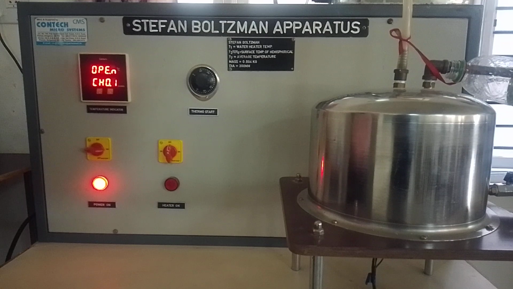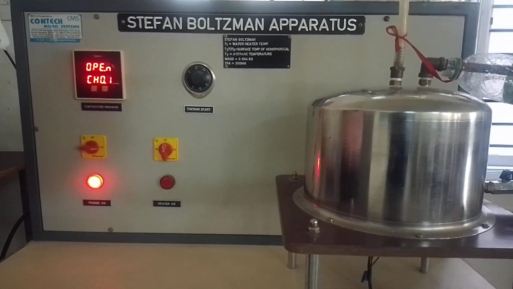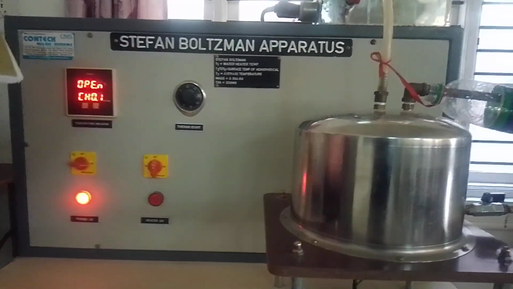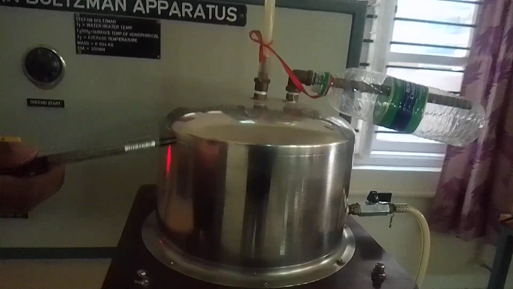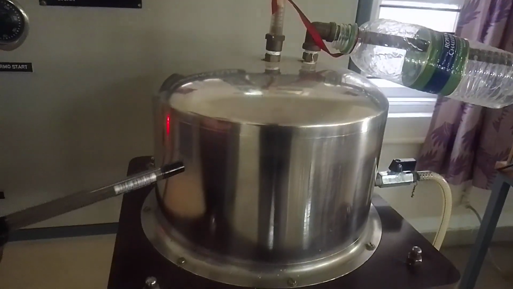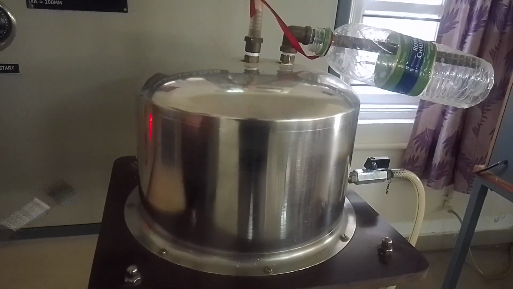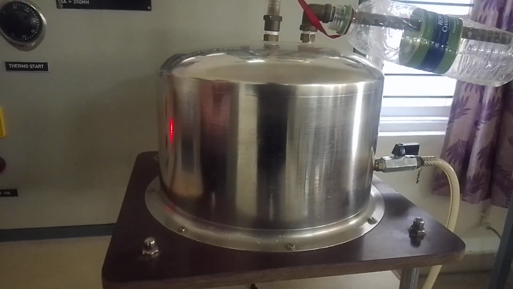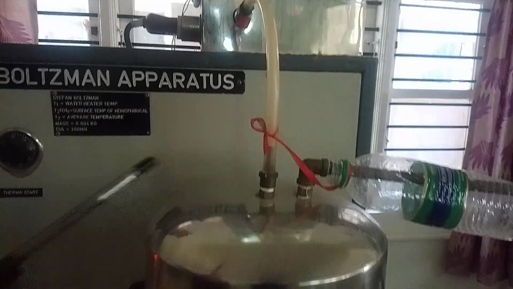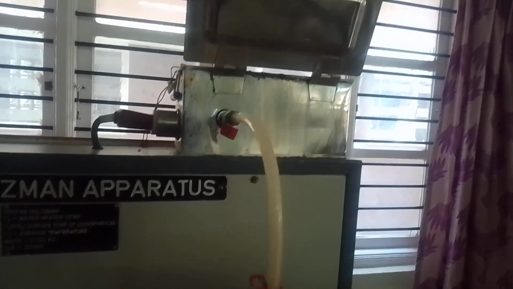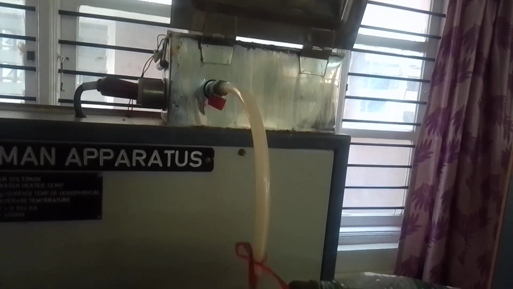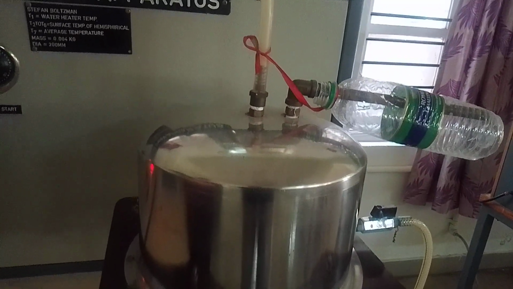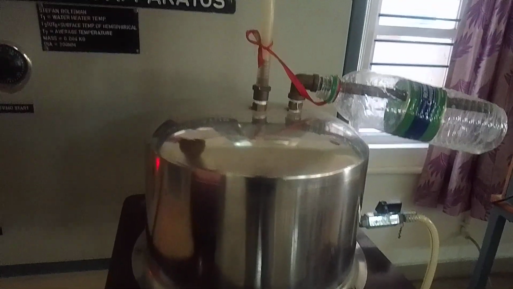So now let us discuss the apparatus setup. The setup consists of a hemispherical enclosure made up of copper connected to the flat plate. What you can see here is a hemispherical enclosure made up of copper, connected to the flat plate. This enclosure is enclosed by a water jacket to supply heat by using hot water. Through the water jacket the heat is supplied. For that, the hot water is passed into that water jacket. The hot water we are going to get from this heater.